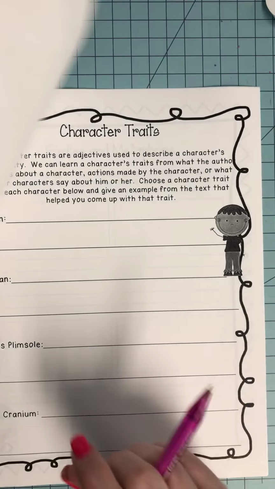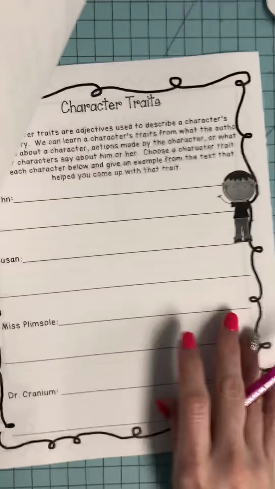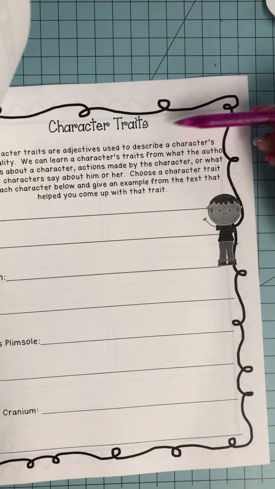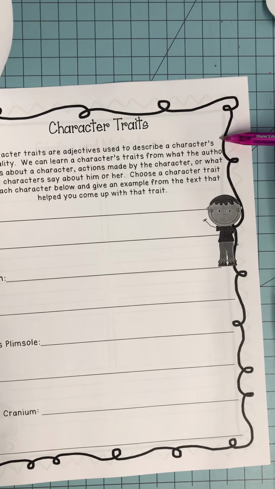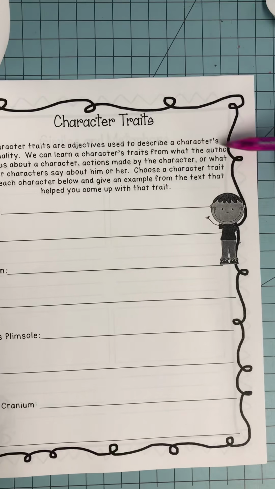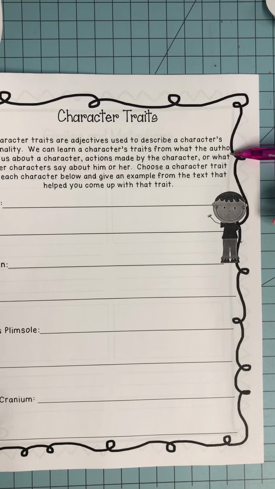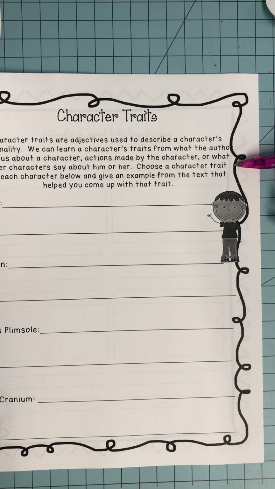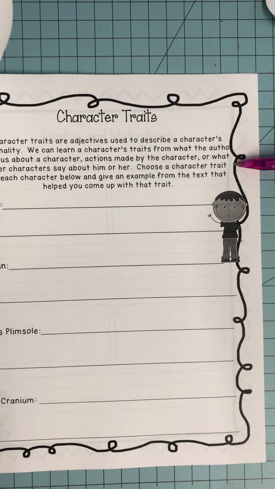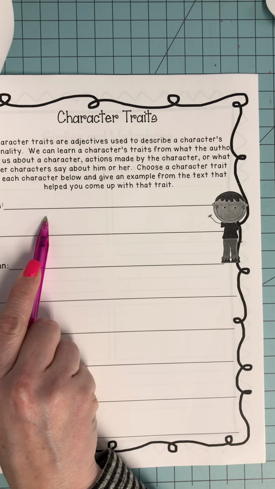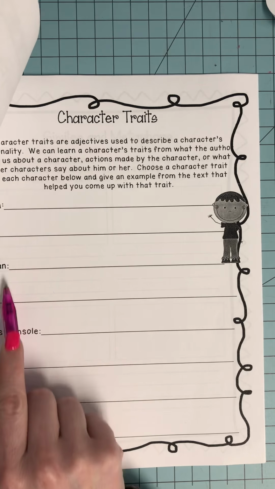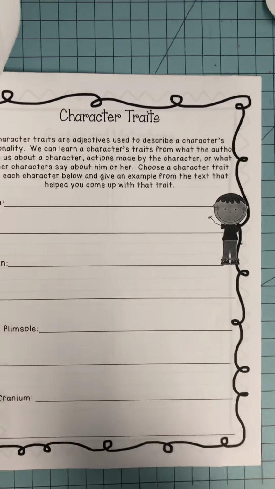Character traits. This would help you on this other one maybe. But character traits are adjectives used to describe a character's personality. We can learn a character's traits from what the author tells us about those characters, actions made by the characters, or what other characters say about him or her. Choose a character trait for each character below and give an example from the text that helped you come up with that trait. So John, tell me about John. Some of the words that the author used about John. Susan, Mrs. Pencil, and Dr. Cranium.